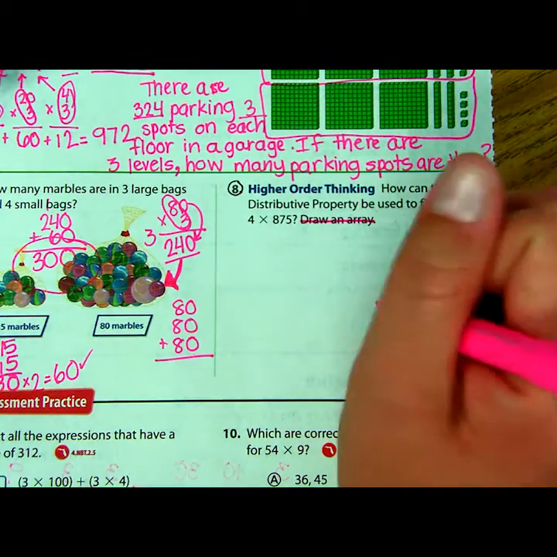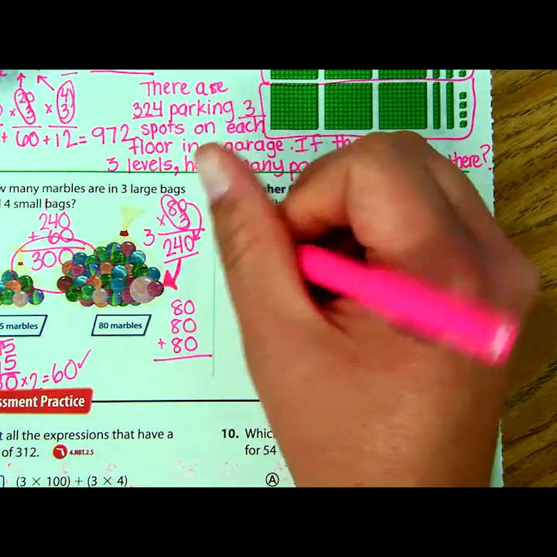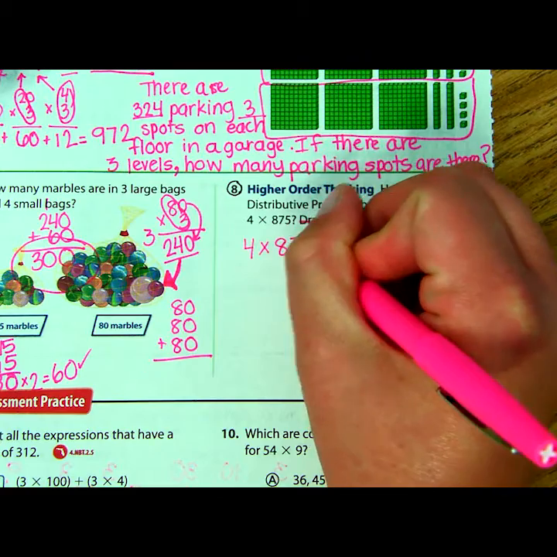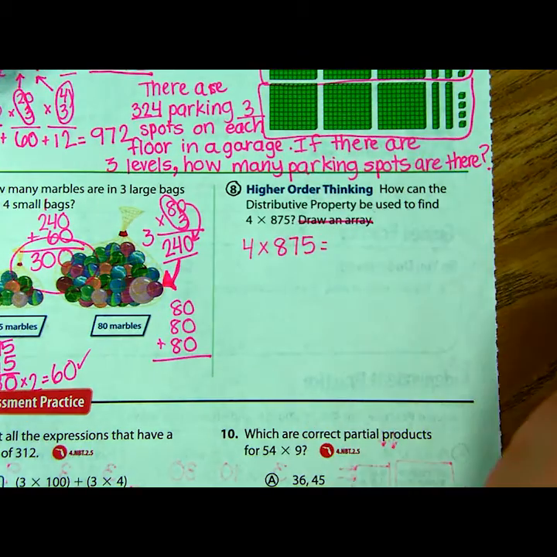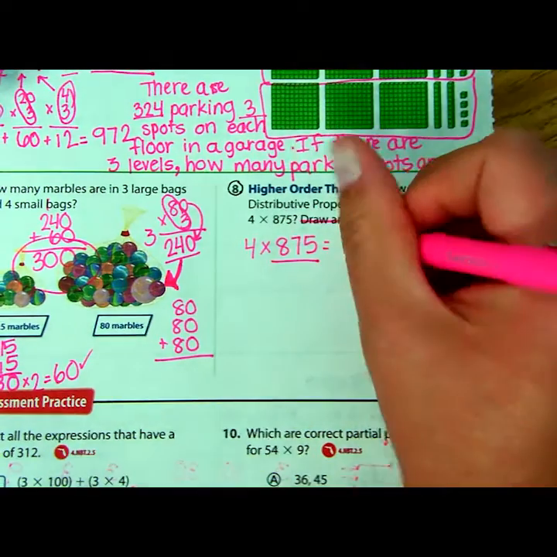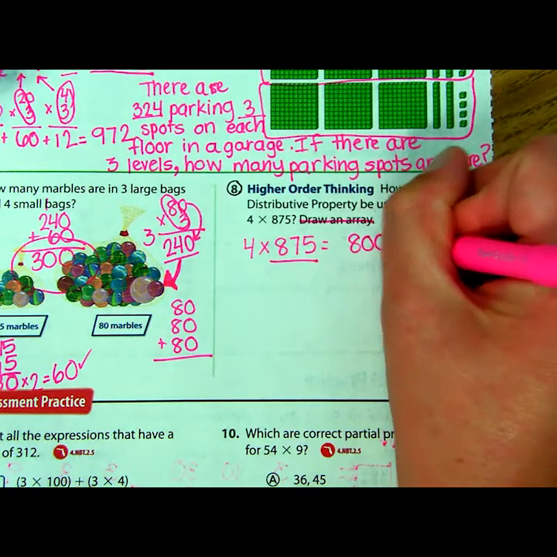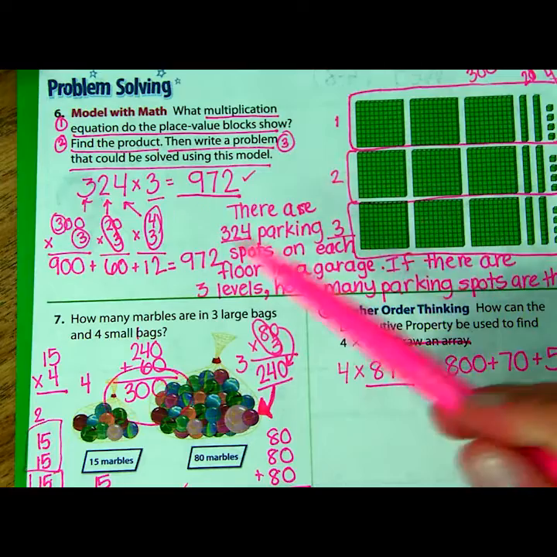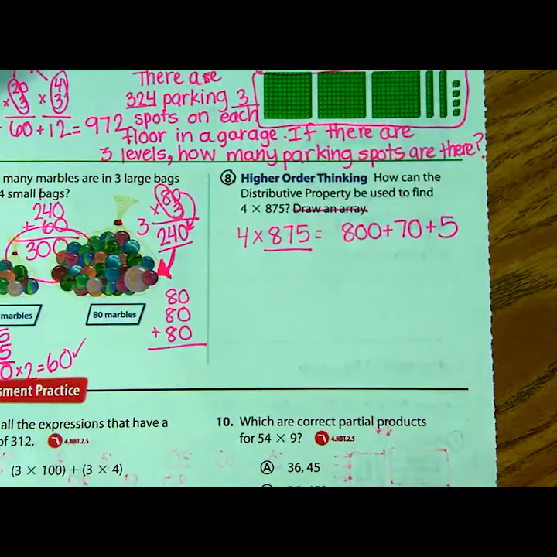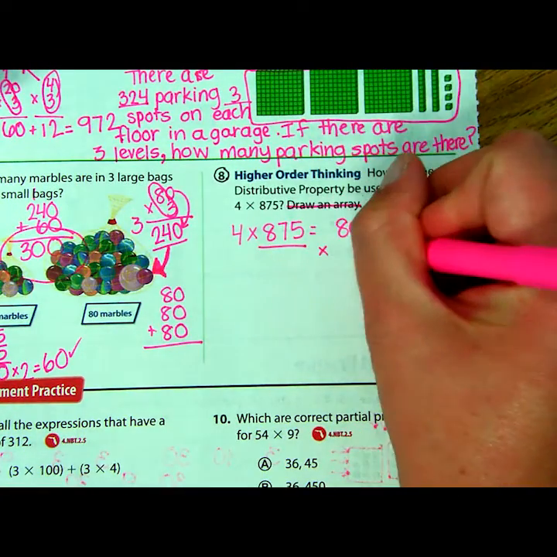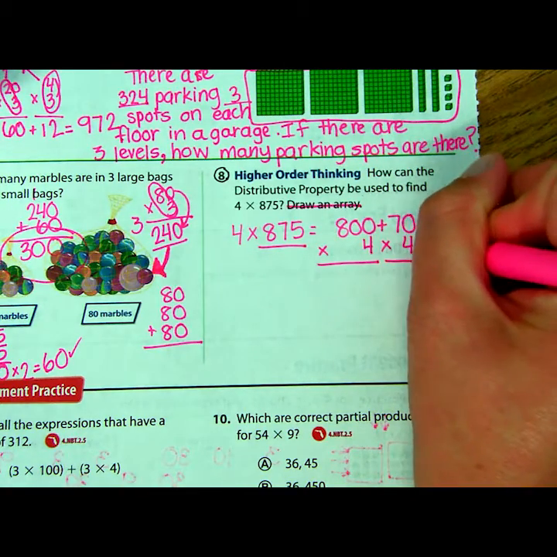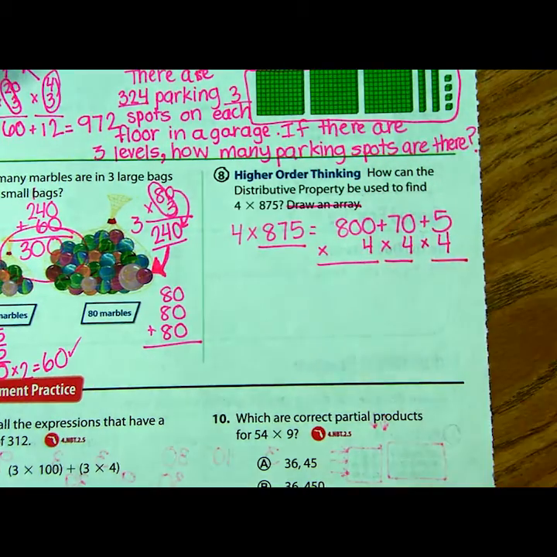So let's do here 4 times 875. So let's first break apart this number into its place values of 800 plus 70 plus 5. It's kind of what we did up here with this problem. I can multiply each of these by 4. 5 times 4, that's your basic fact, right?